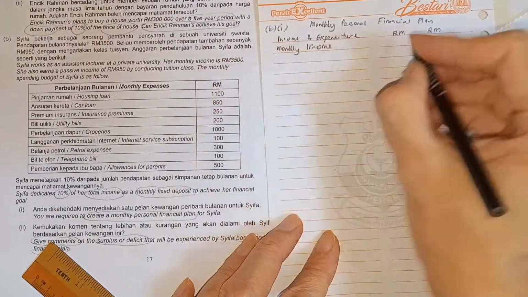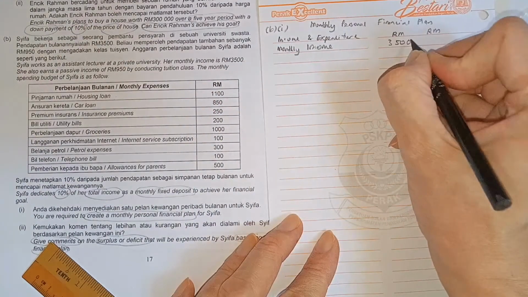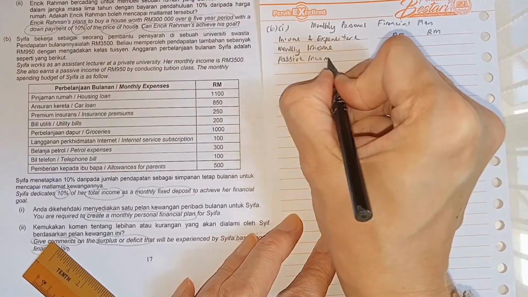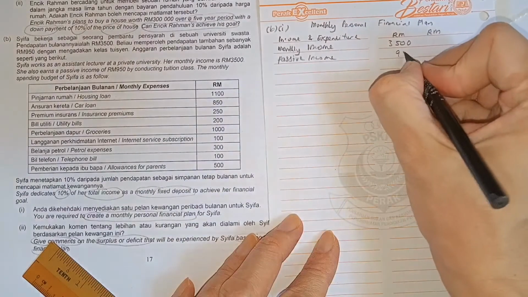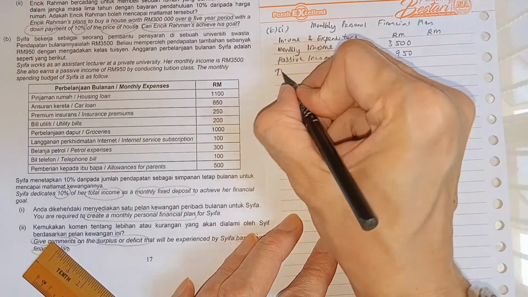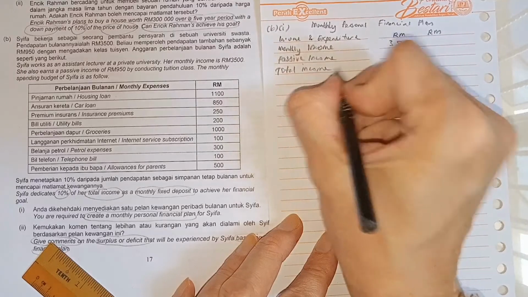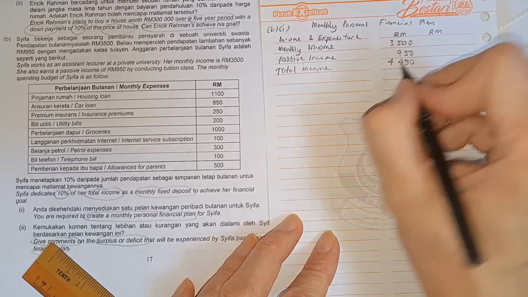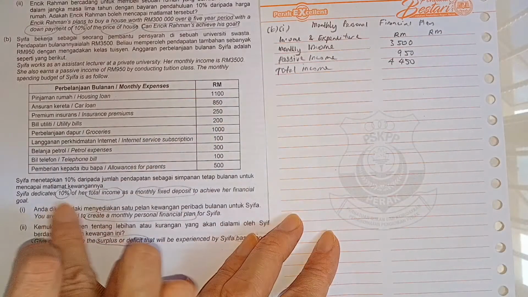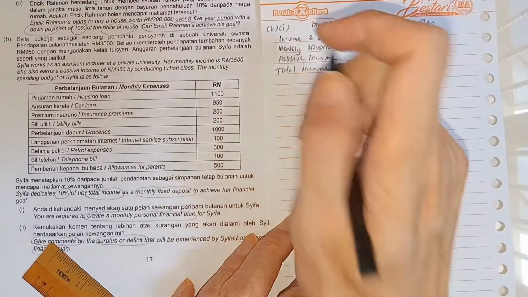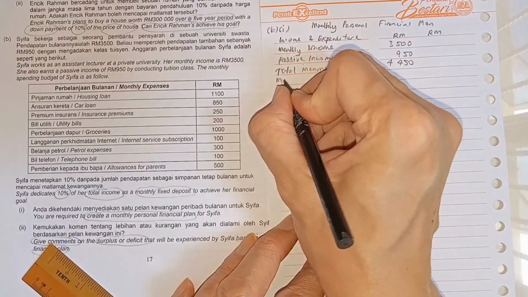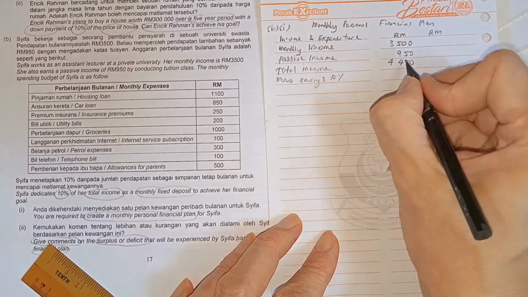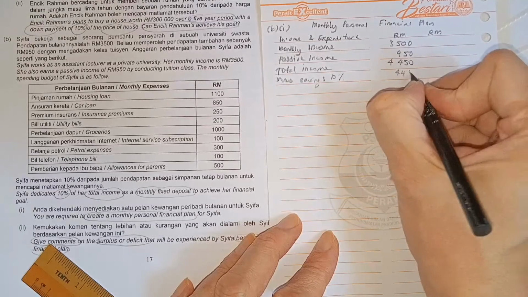Monthly income is 3,500. Then passive income 950. Then the total income, add up together, 4,450. Then minus the saving, 10% of total income. This is the total income, so minus saving 10%. So 10% of this one is 445.